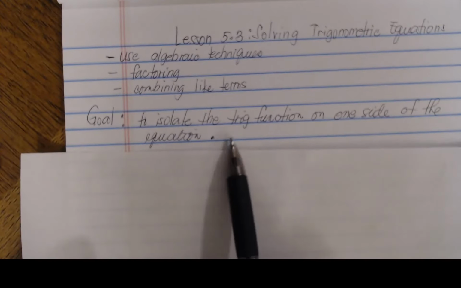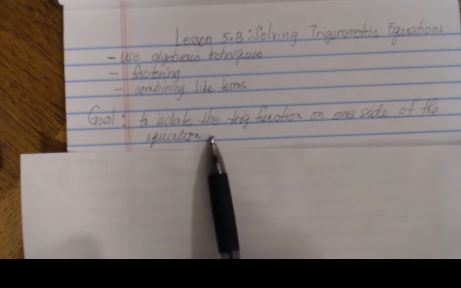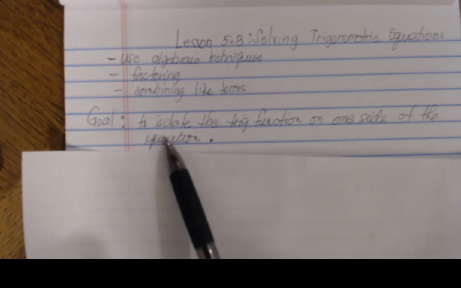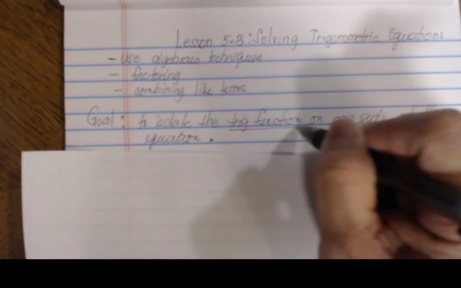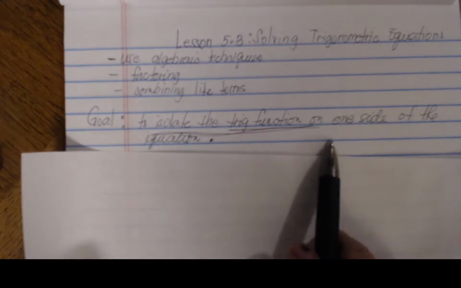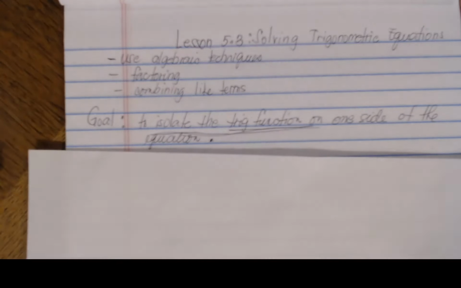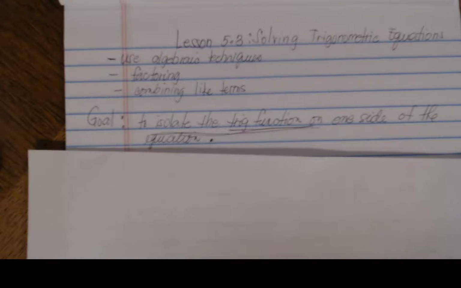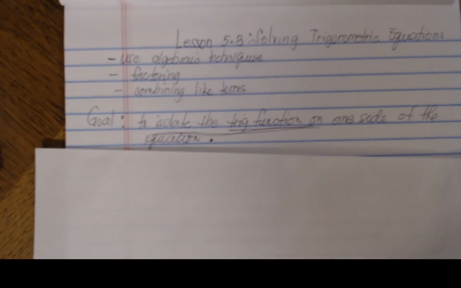And our goal to solve a trig equation is to isolate. We need to isolate the trig function on one side of the equation. Okay, so this is an important concept right here. Write that down, guys. Our goal is to isolate the trig function. It's the trig function that we need to isolate on one side of the equation. Alright. So let's start with the first example, an easy one.